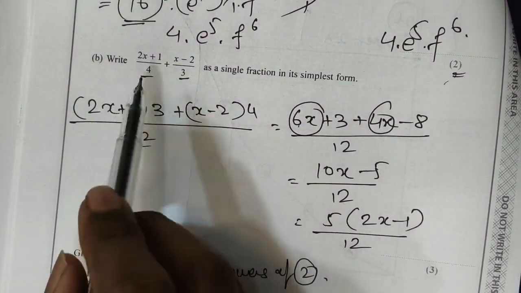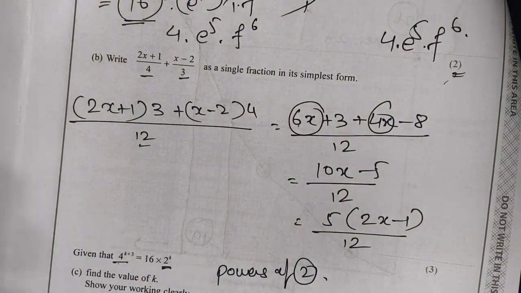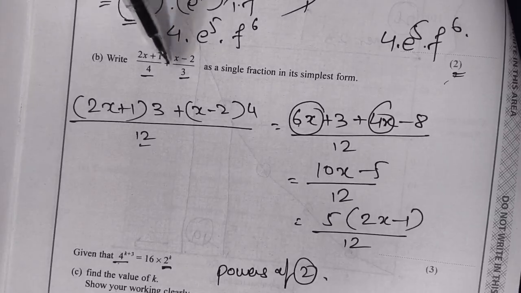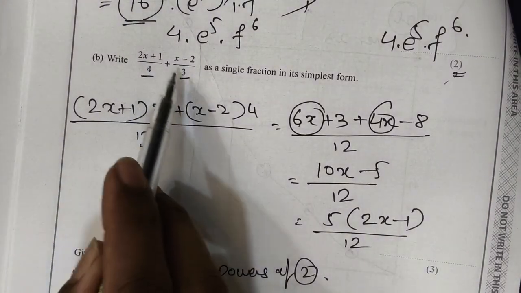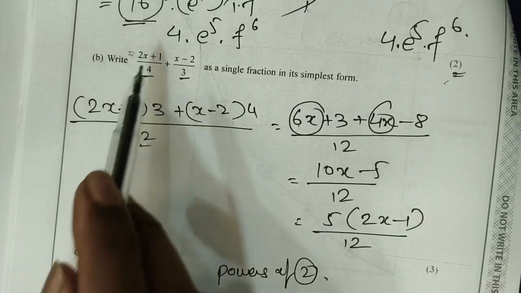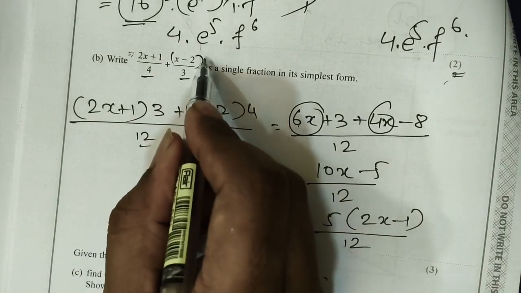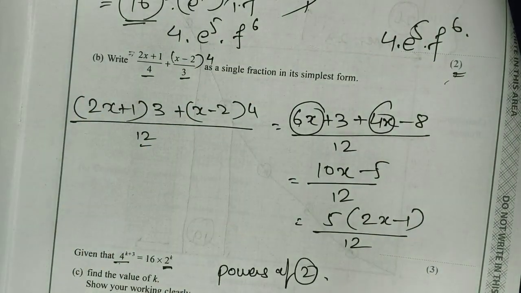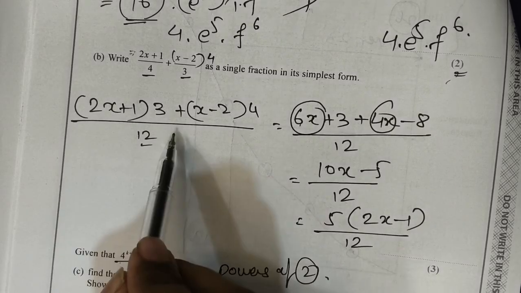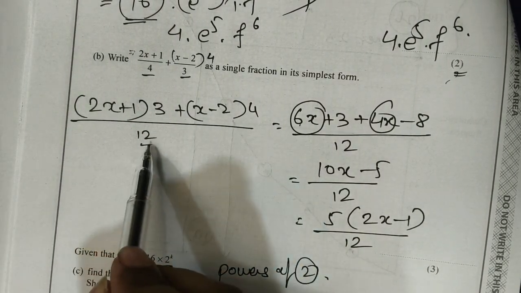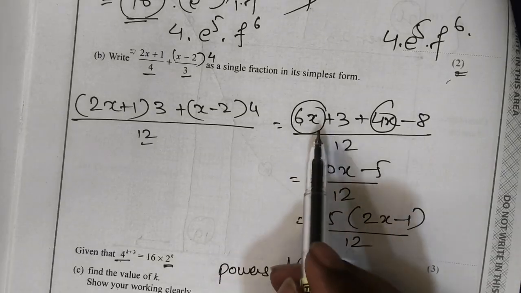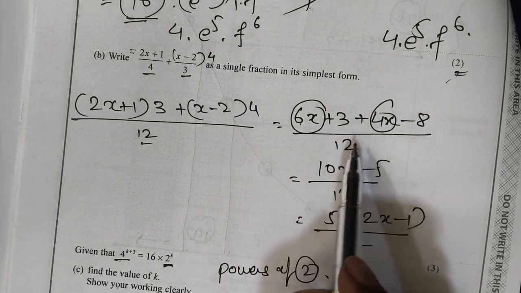Here in such cases what you should do? You should simply do cross multiplication and ensure that you get the LCM of these bottom numbers. So what did I do? I multiplied this with 3 and I multiplied this whole thing with 4, correct? And then this is the rearrangement: 2x plus 1 into 3 plus x minus 2 into 4 upon 12, which is equal to 6x plus 3 plus 4x minus 8.